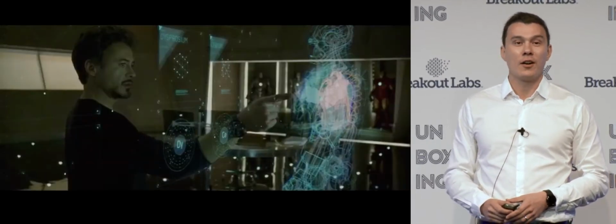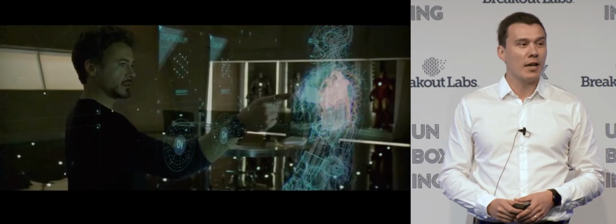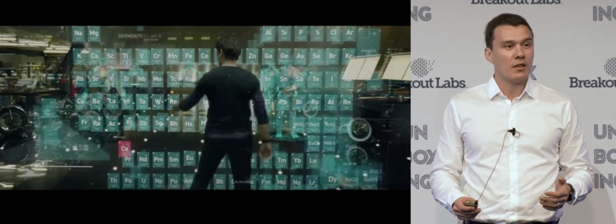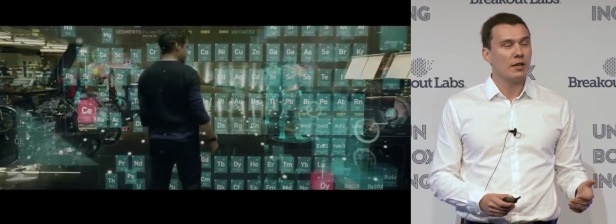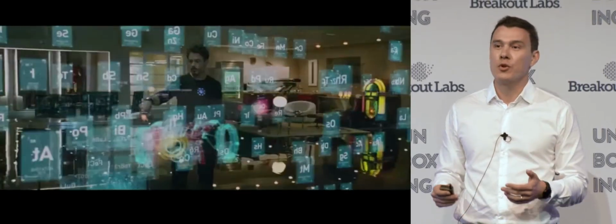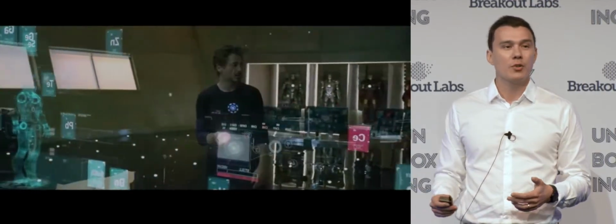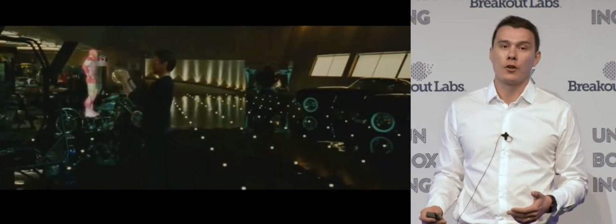This is Tony Stark, aka the Iron Man. And that is how Tony creates a new material. He starts from a periodic table and combines together cerium and dysprosium, atom by atom, to build a new compound. And then he asks the computer a question: how will this new compound behave when you make an Iron Man suit out of it? And that's exactly how we see the future.